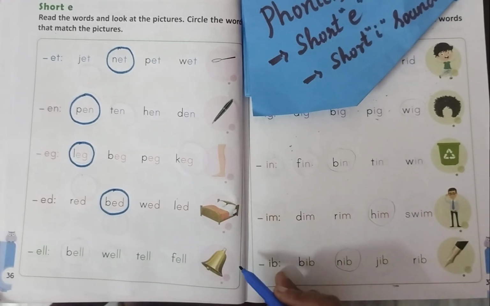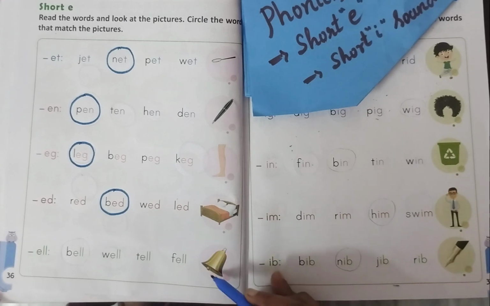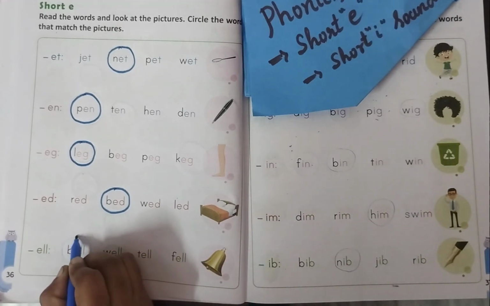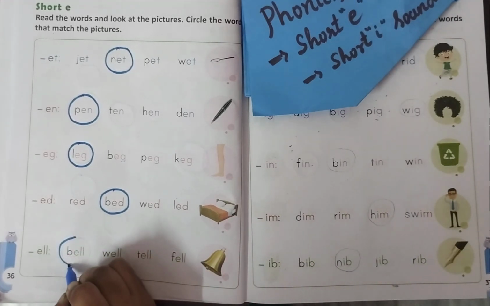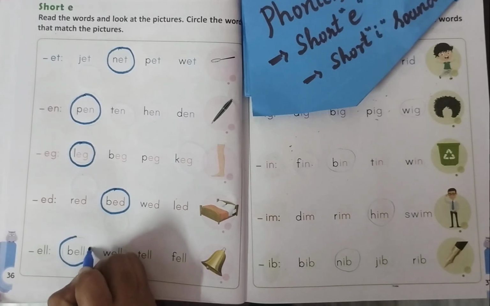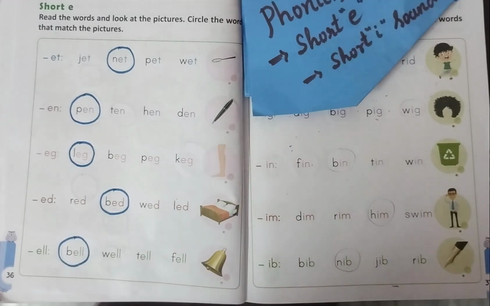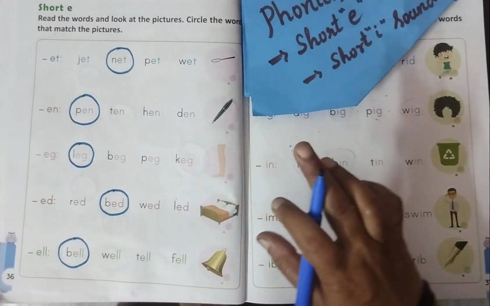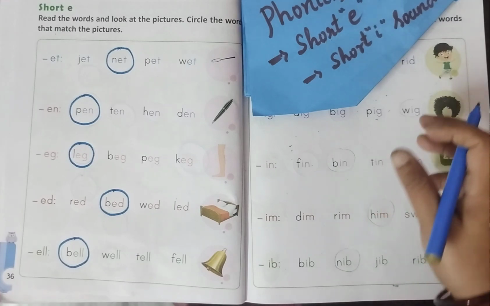F-E-L-L, fell. So which picture is it children? Yes, it's a bell. So we circle the word bell here. B-E-L-L, bell. Okay. These are short E vowel sound words.